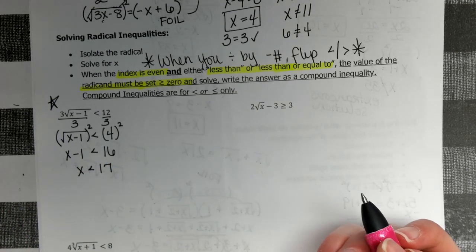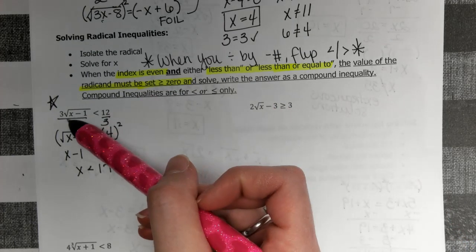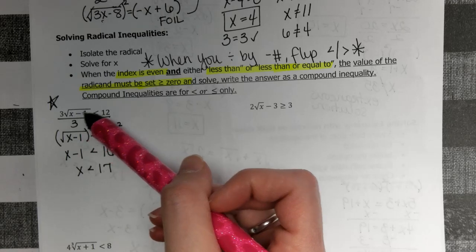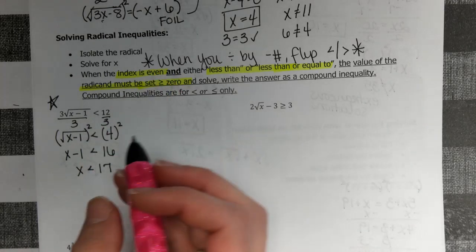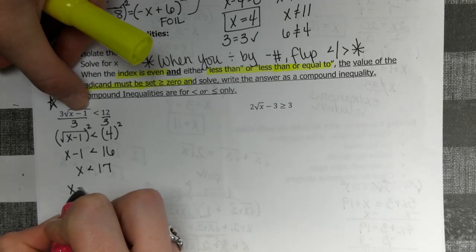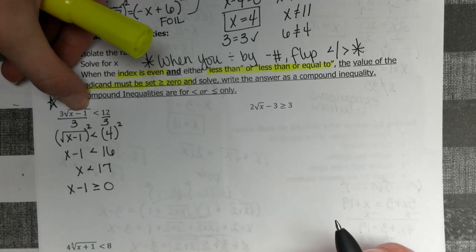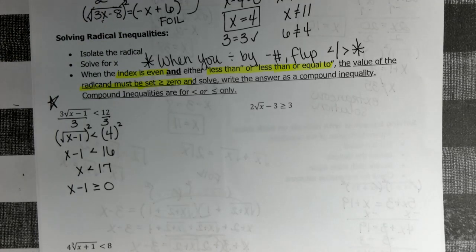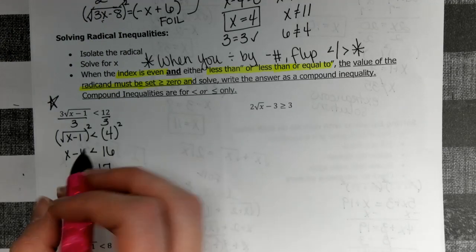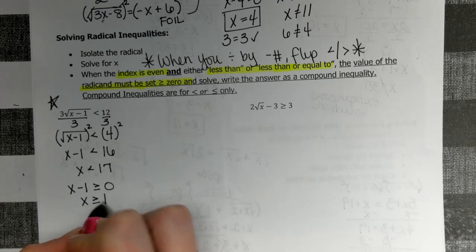But if I chose any number less than 17, say I did -100, then I would get imaginary. So that's why you're going to take that radicand, so x minus 1, set that greater than or equal to 0. Because you want it positive. That's what greater than or equal to 0 is. Add my 1, x has to be greater than or equal to 1.